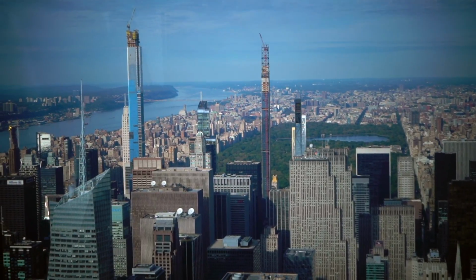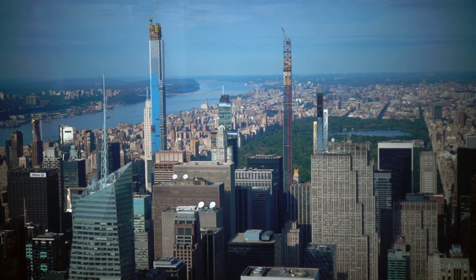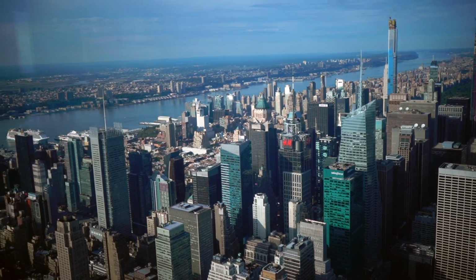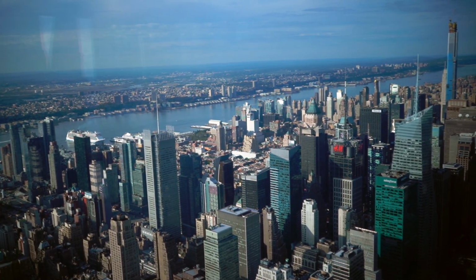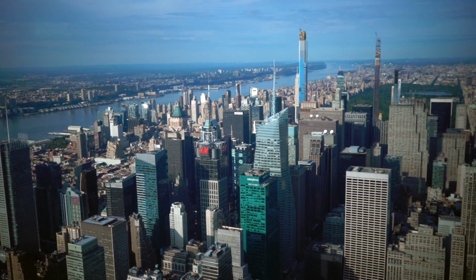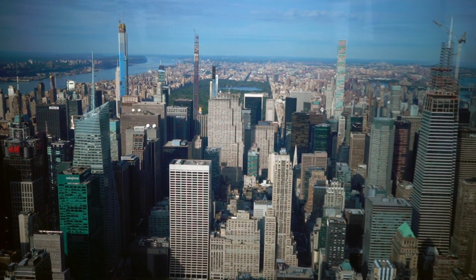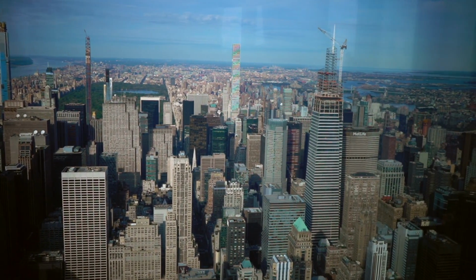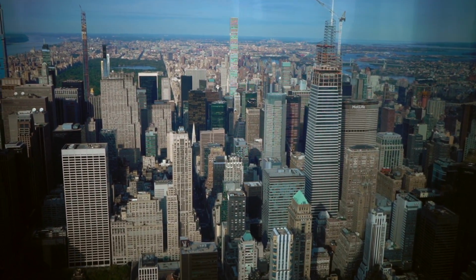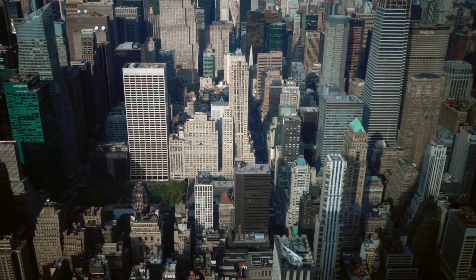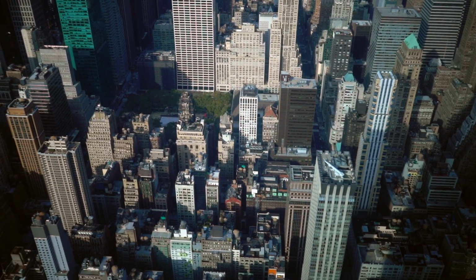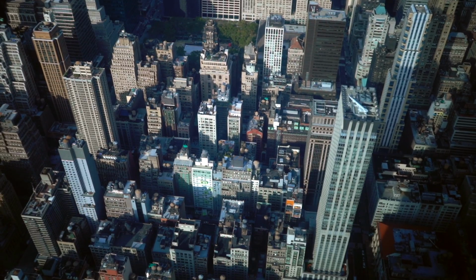Here's a view directly north of Midtown Manhattan and Central Park. This view is really impressive. You see, going north from the Empire State Building, which is on 34th Street, going across from Columbus Circle to Grand Central to the Plaza District, you really do have a high density of office buildings.